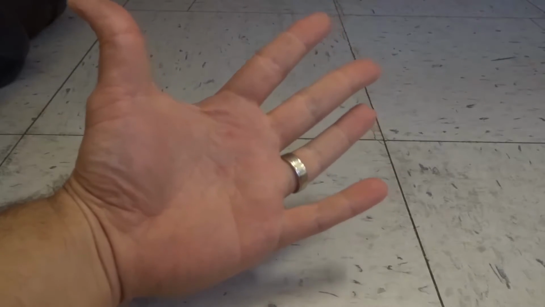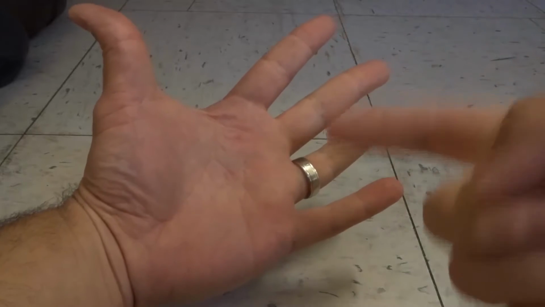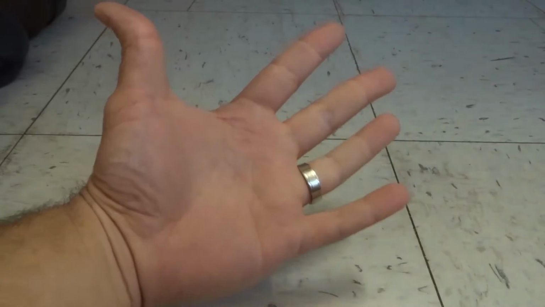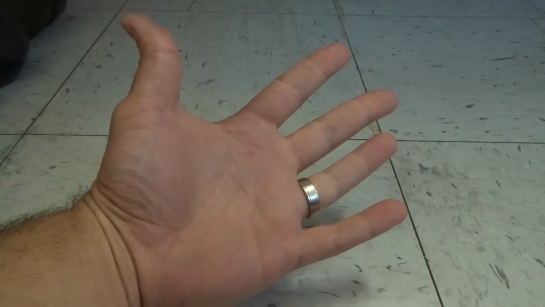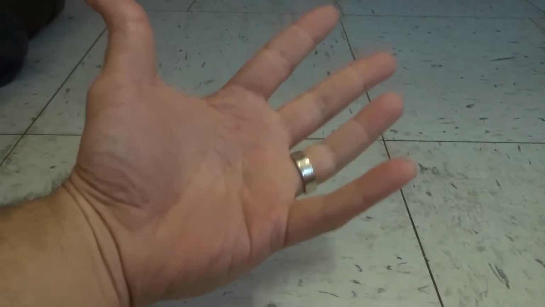Everybody, I'm here today to show you and tell you how to read palms. This will be the easiest tutorial for palmistry that you will come across. Now, the word palmistry is basically the art, or the science, I should say, of reading palms. So let's go over some ground rules.